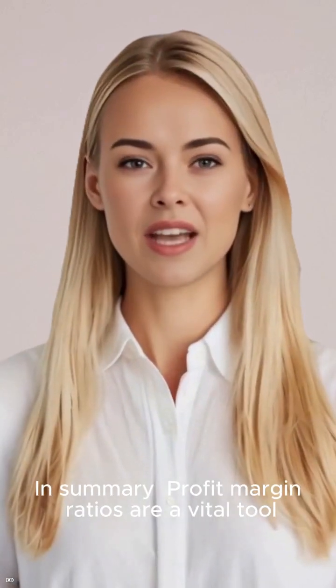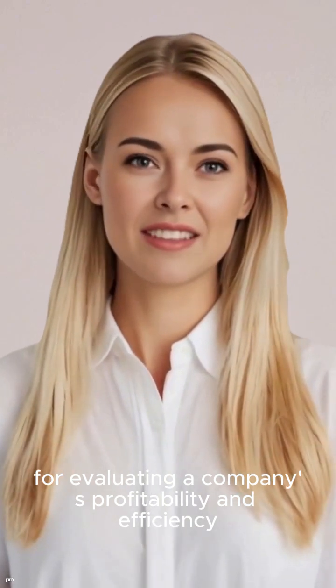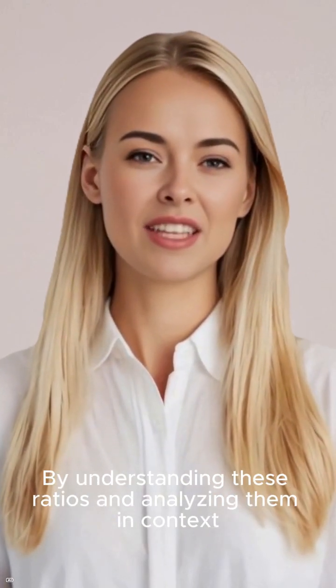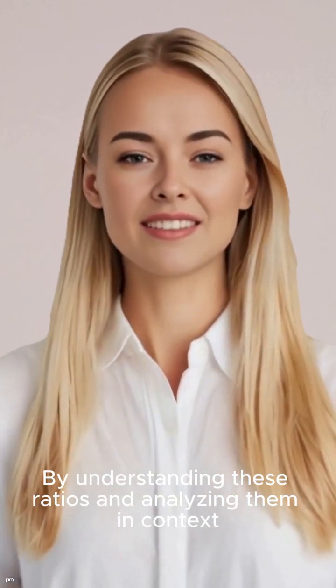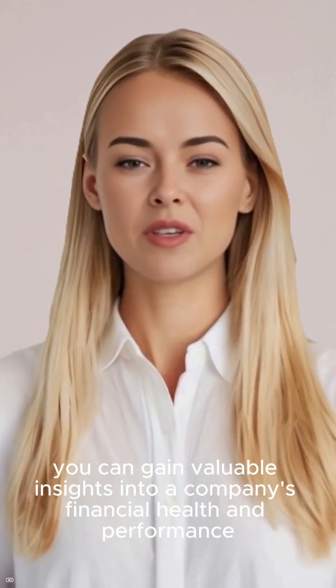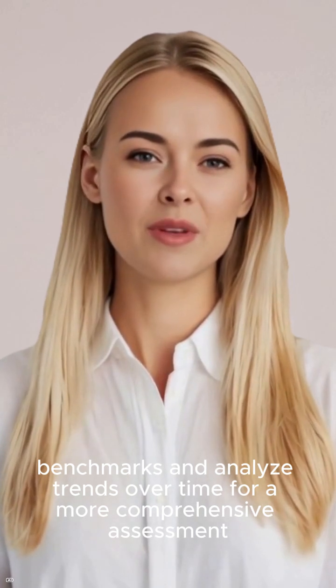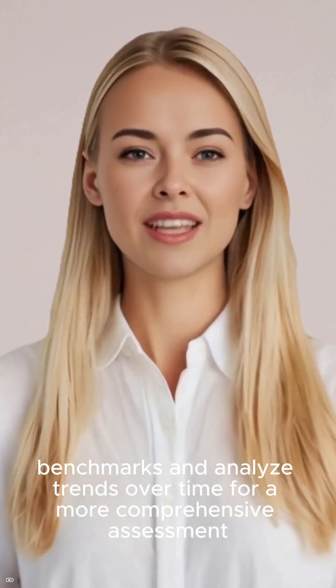In summary, profit margin ratios are a vital tool for evaluating a company's profitability and efficiency. By understanding these ratios and analyzing them in context, you can gain valuable insights into a company's financial health and performance. Remember to compare these ratios to industry benchmarks and analyze trends over time for a more comprehensive assessment.